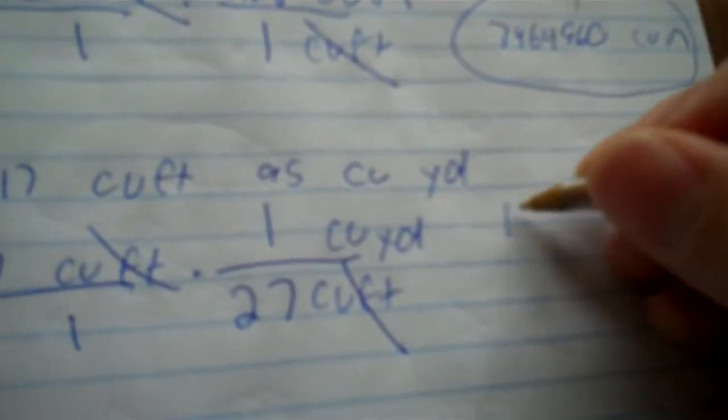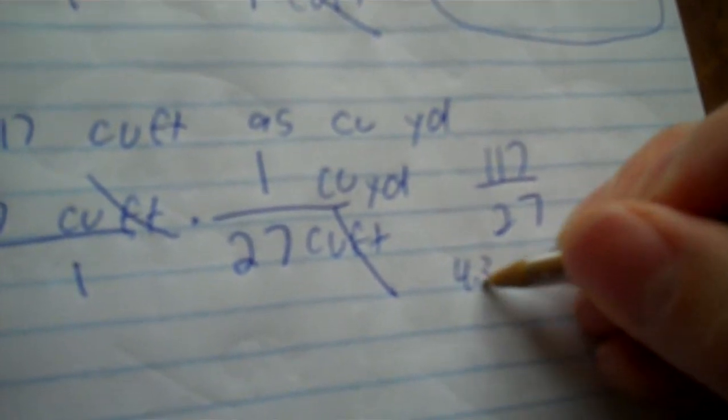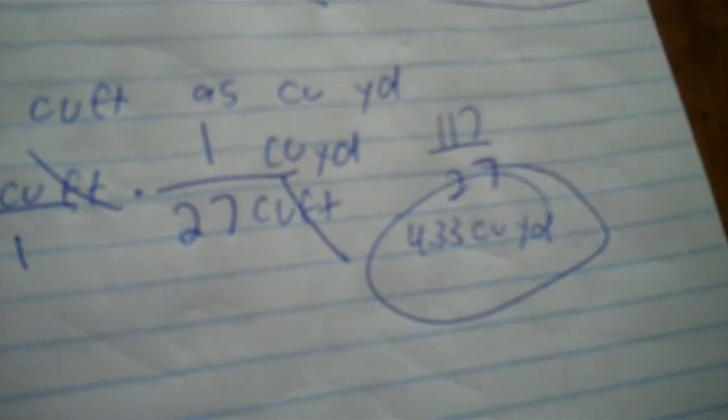Okay, example 9, 117 cubic feet as cubic yards. Cubic feet, cubic yards. Okay, 1 cubic yard is 27 cubic feet. So we're going to have 117 divided by 27. Okay, 4.33 cubic yards. Yeah, you can rip through these actually pretty fast when you know what you're doing.